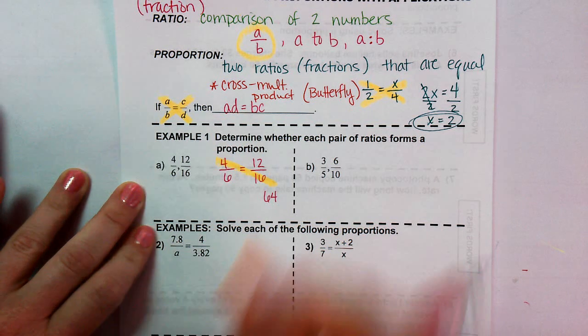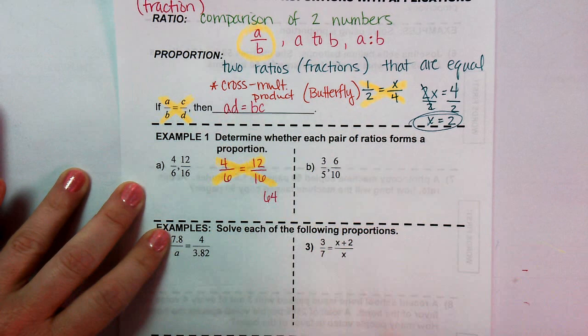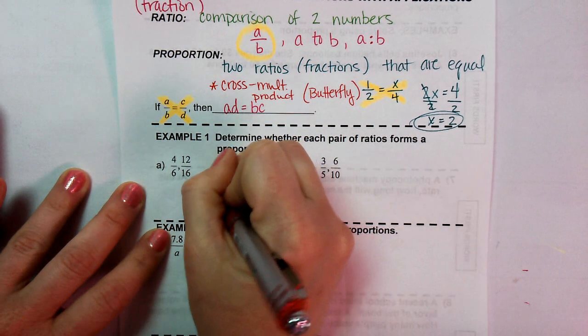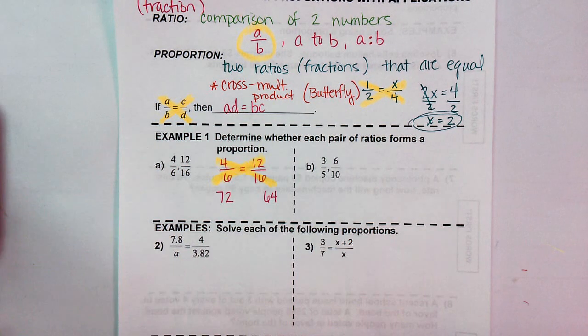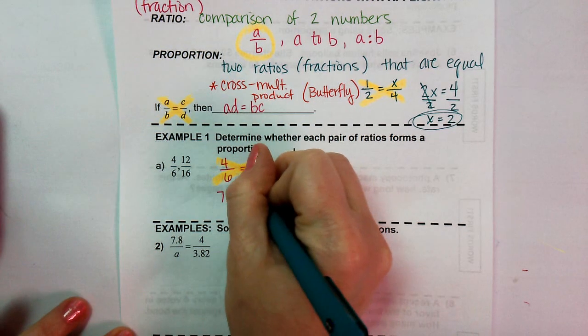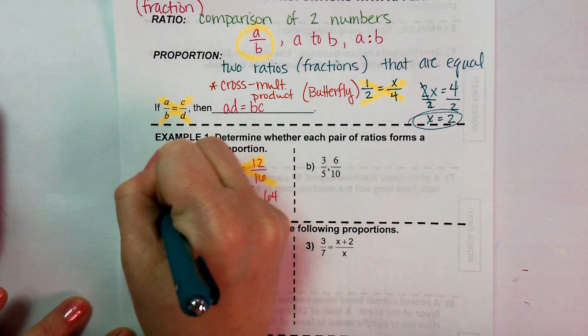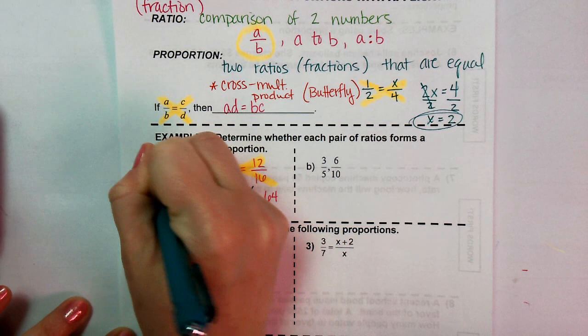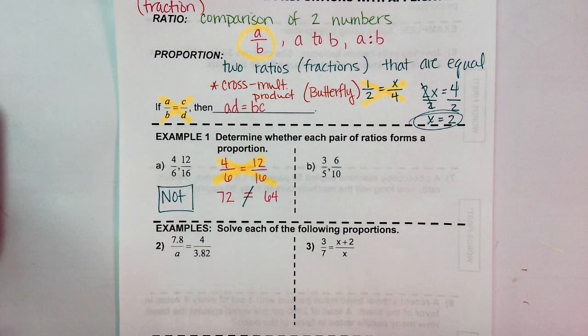And then I do 12 times 6. And that's 72. Does 72 equal 64? No, it does not. So I'm going to put a slash and say no, they are not proportional.